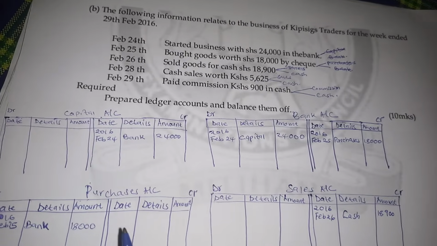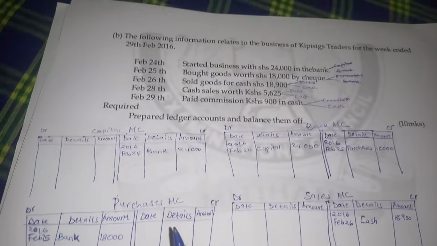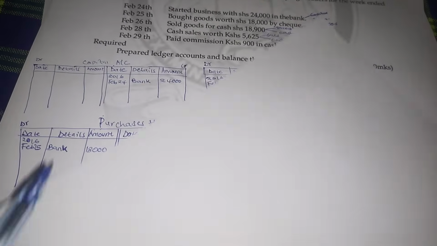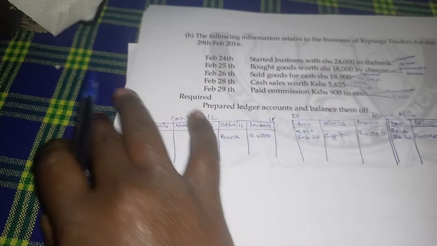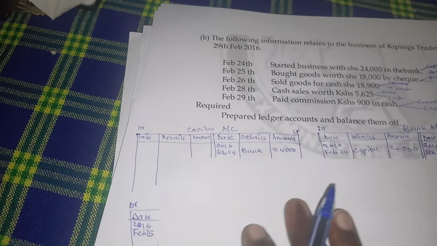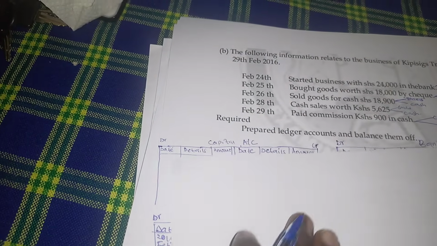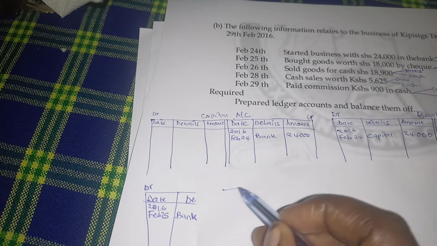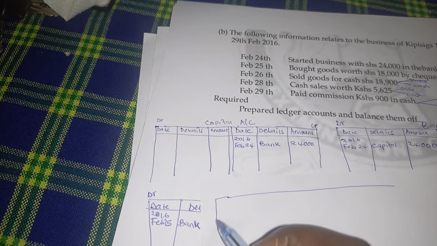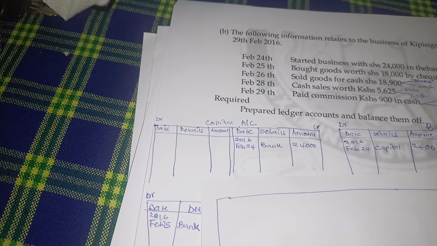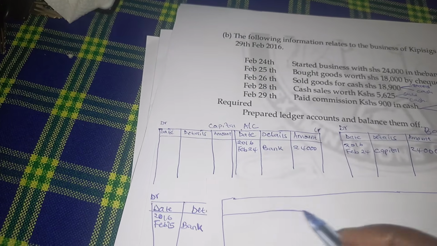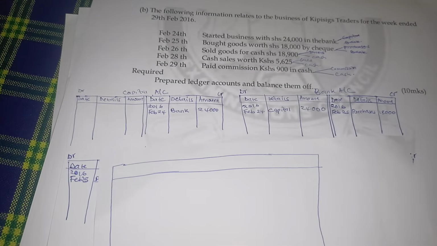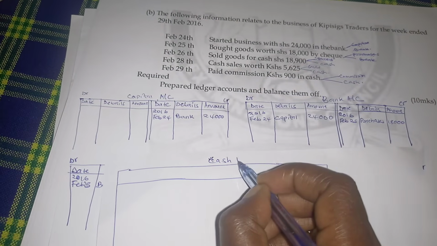Remember to cancel. Next, we open a cash account. So we draw the cash account.